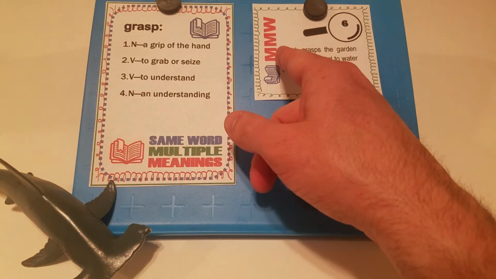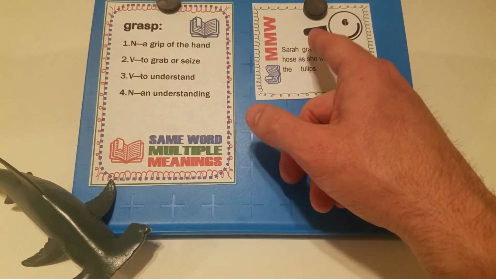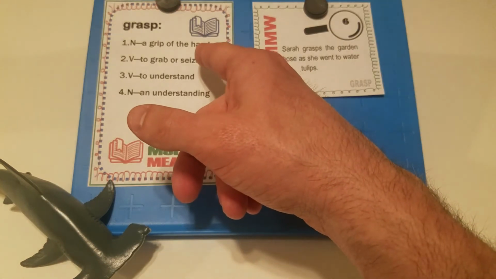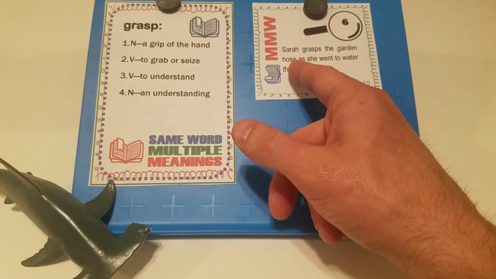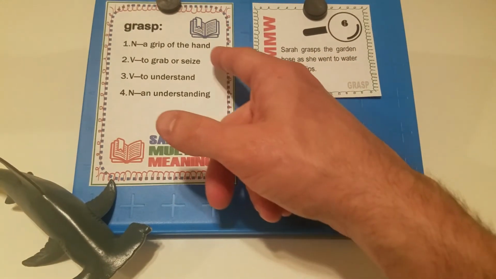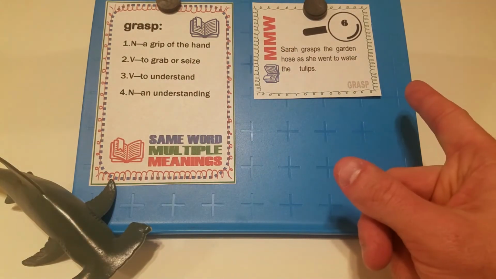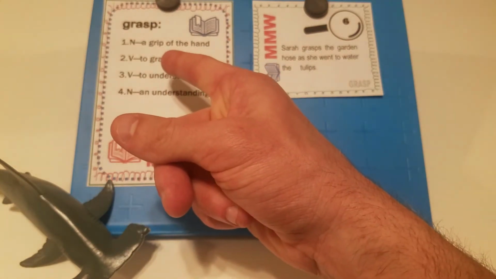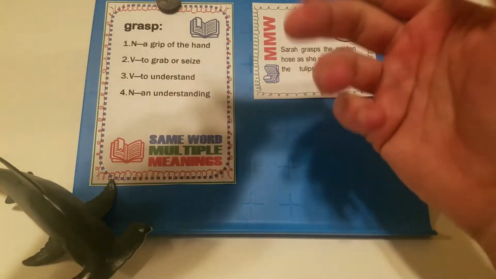Just like earlier, we've got our subject, okay, and grasp is going to be our predicate there. So we know clearly that it's going to either be 2 or 3. And when we look at that she's grasping a garden hose, is that going to be grabbing it or understanding it? And I'm hoping that you're thinking it's definition 2. And if you are, then you're on the right track.